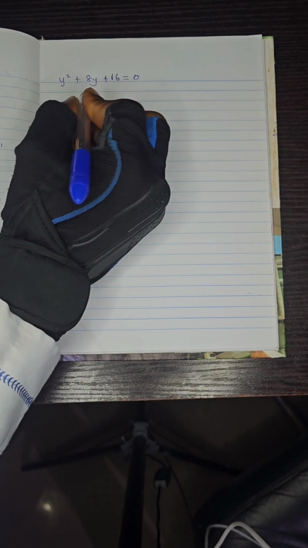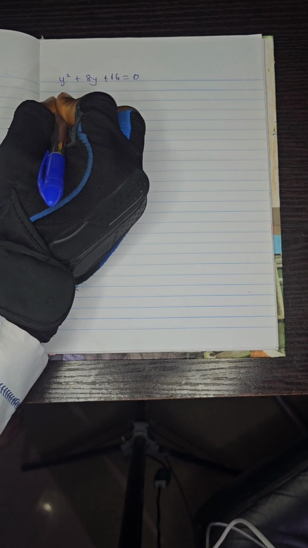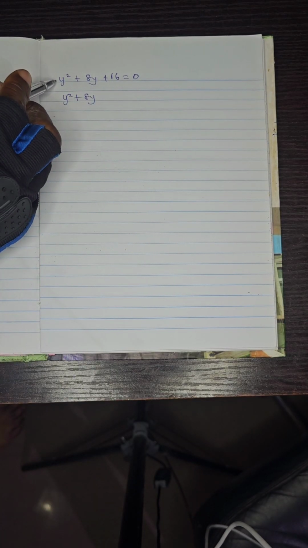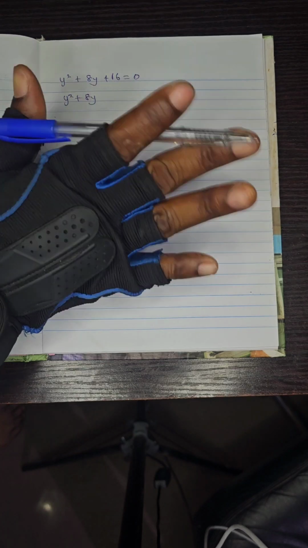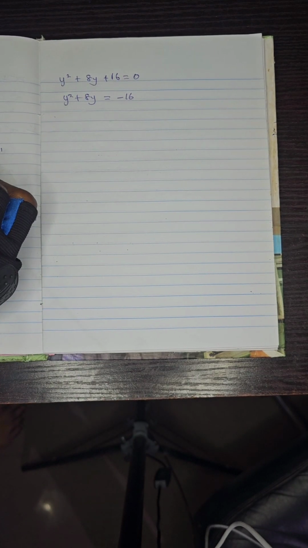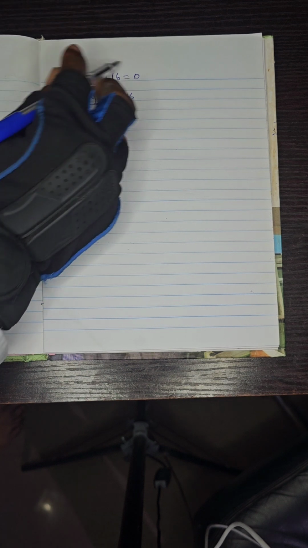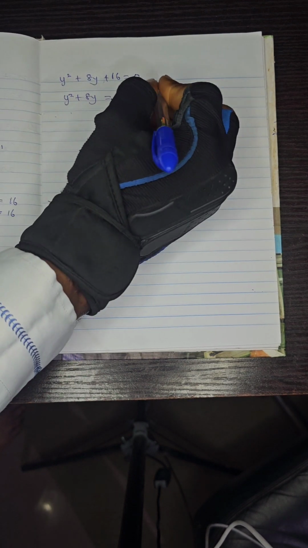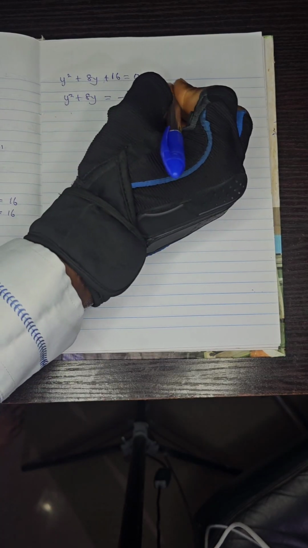Now, because you are solving using the completing the square method, we'll take this 16 out of this place. You have y squared plus 8y is equal to minus 16 when you take this out. Now, mind you, the coefficient of the square, that's a, is already 1. That's why we are solving immediately. Now let's complete the square for this. b is what? 8.